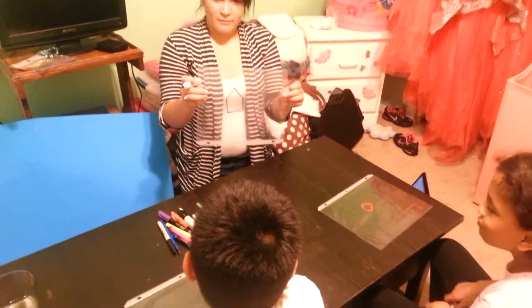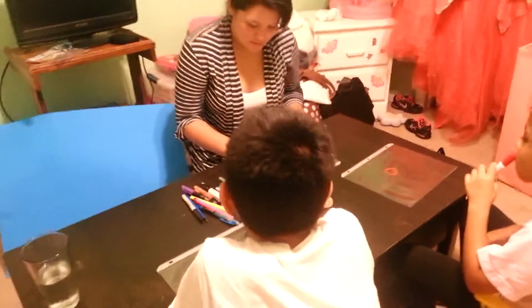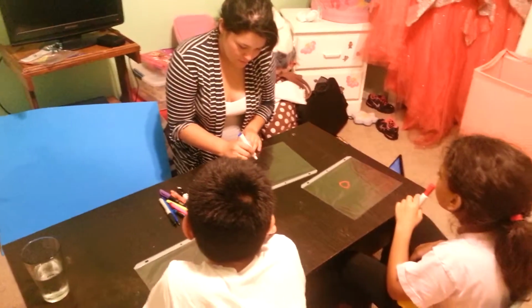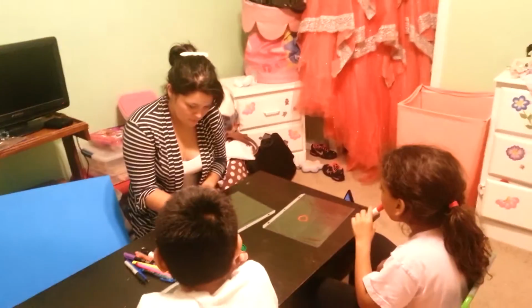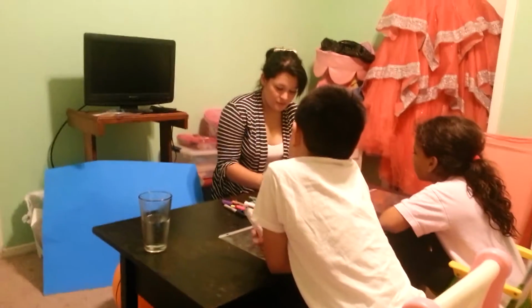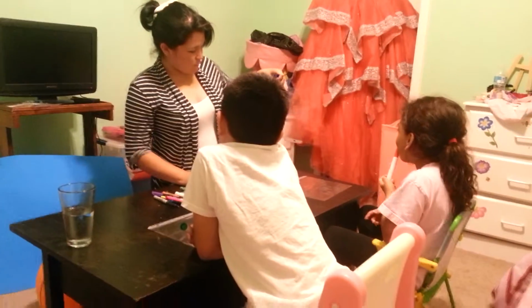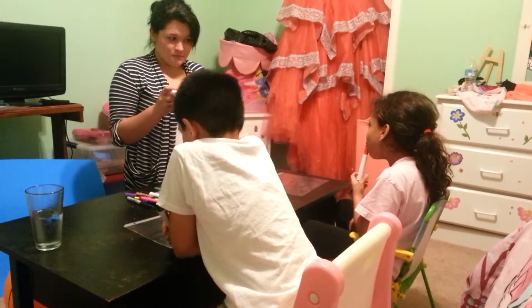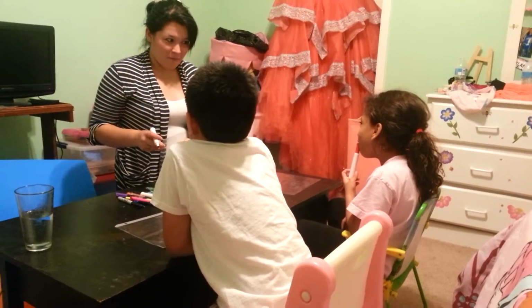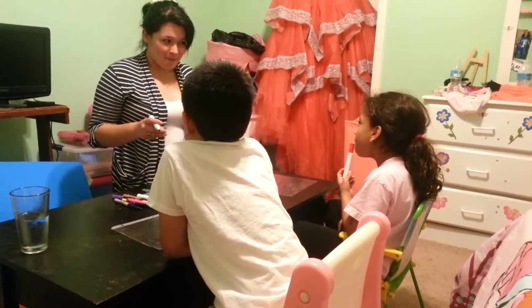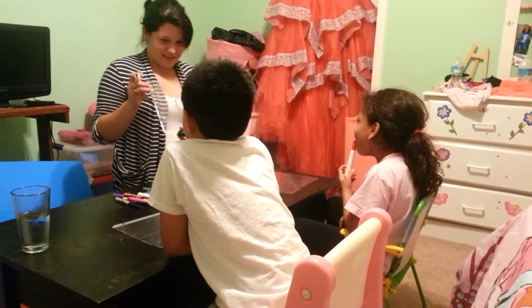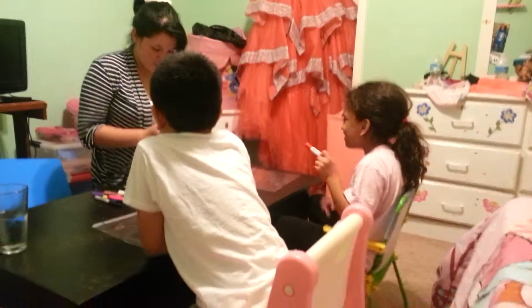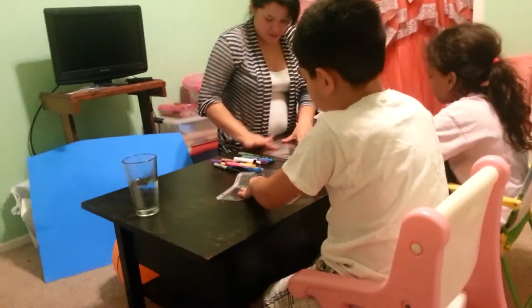I don't know. Let's count the sides. So it's going to be 1, 2, 3, 4, 5. So what figure has 5 sides? Do you remember? Start with the P. Pentagon. This is a pentagon. Okay? So erase your drawings.